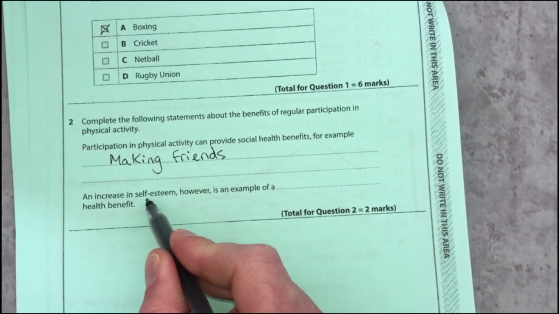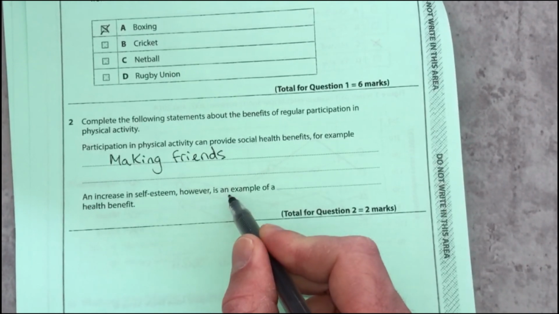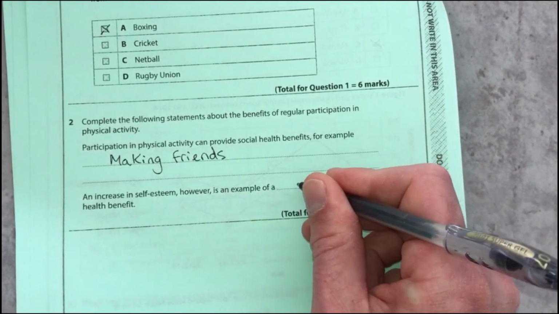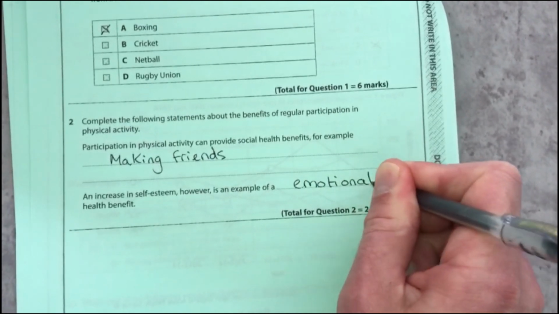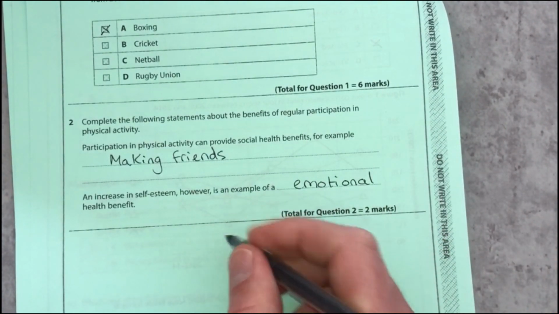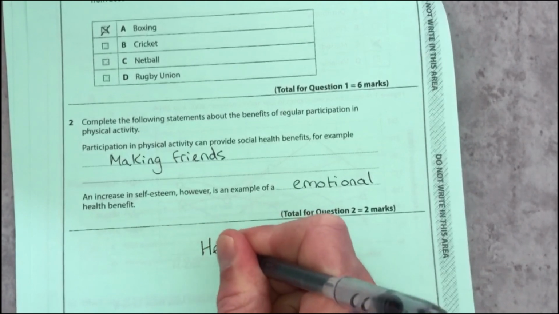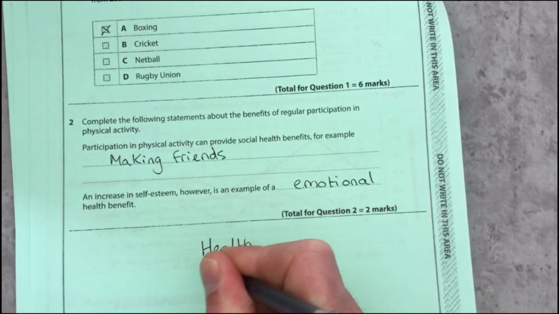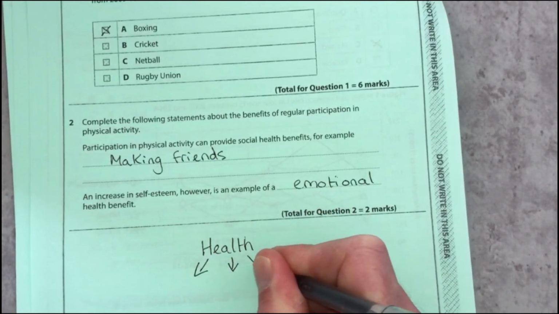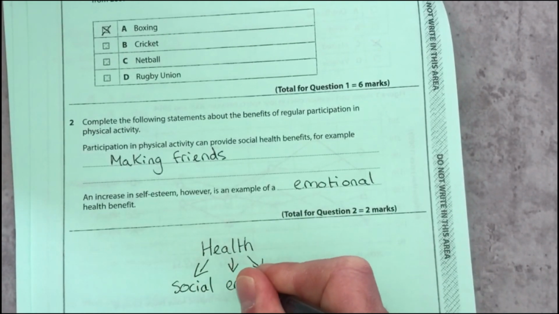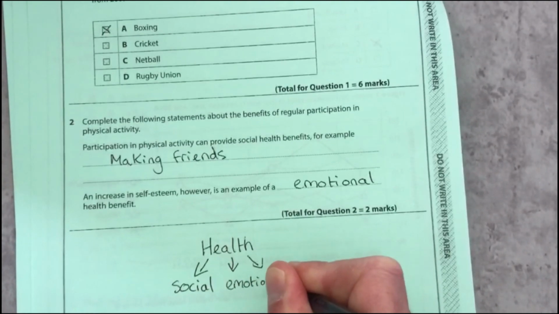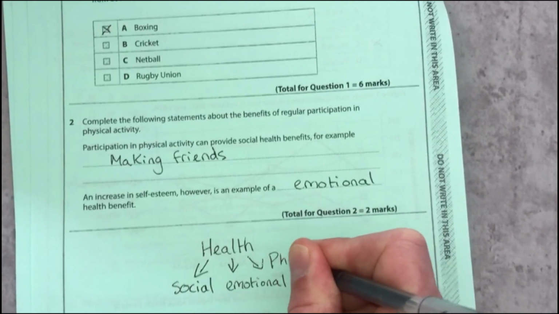An increase in self-esteem, however, is an example of an emotional health benefit. This comes into categorizing health into 3 areas. So we have the social benefits, we have the emotional benefits, and we have the physical benefits.